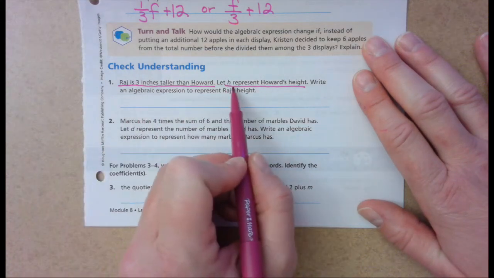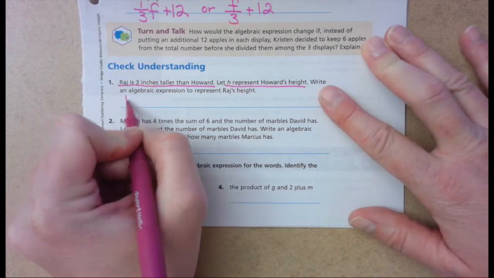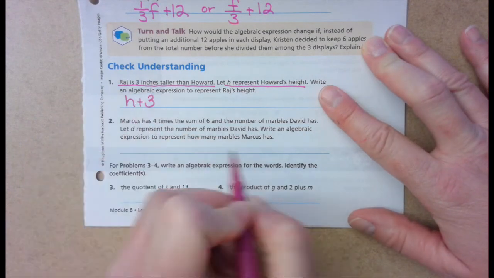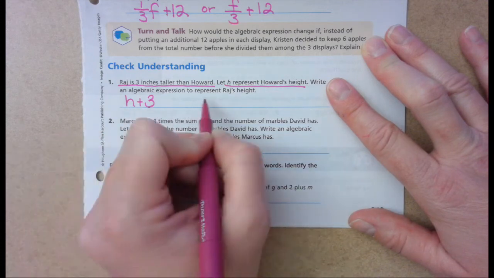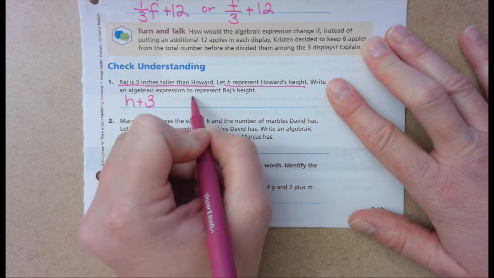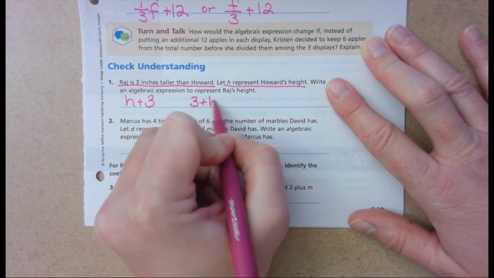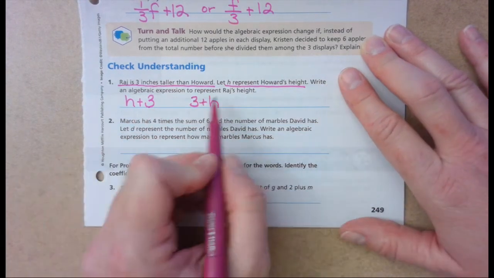So we would have H plus 3, or when you're adding, you can put these 2 in any order, so it could be H plus 3 or 3 plus H. Either way, you would get the same answer if you knew the value of H.